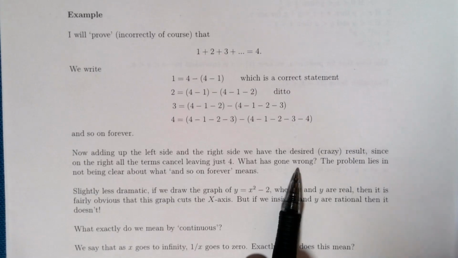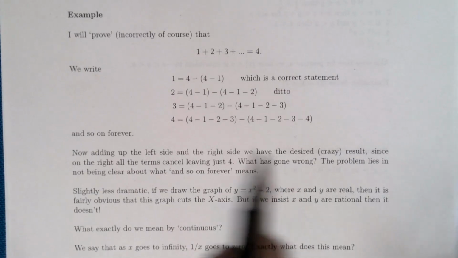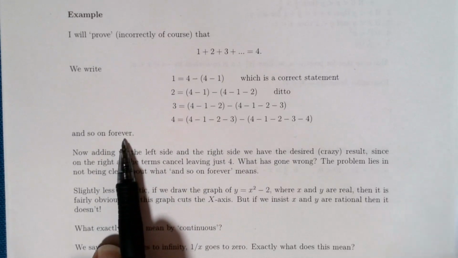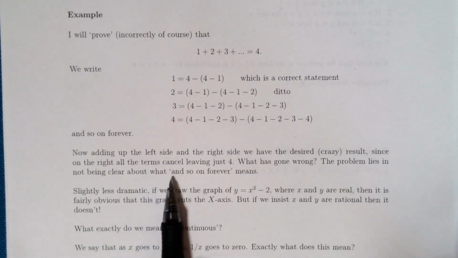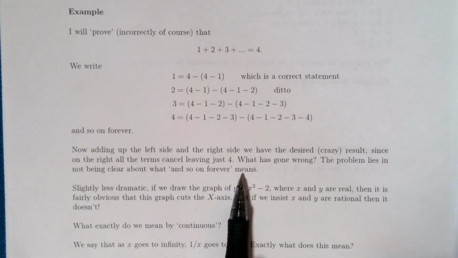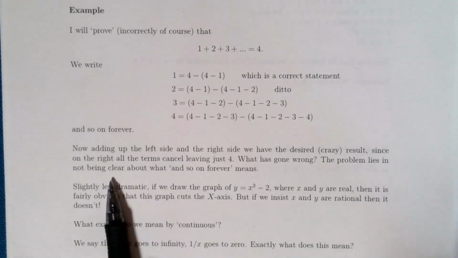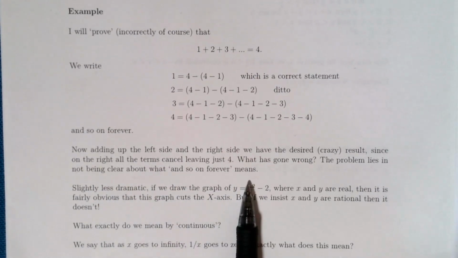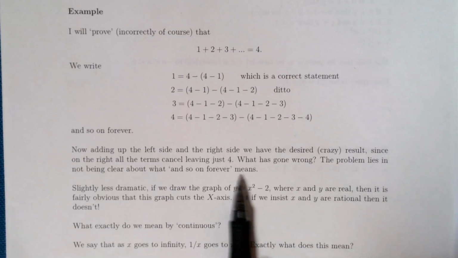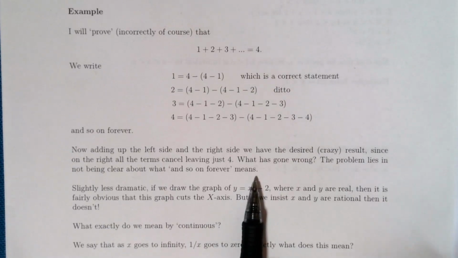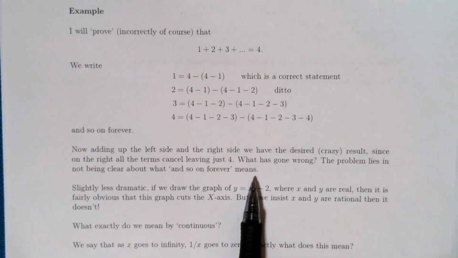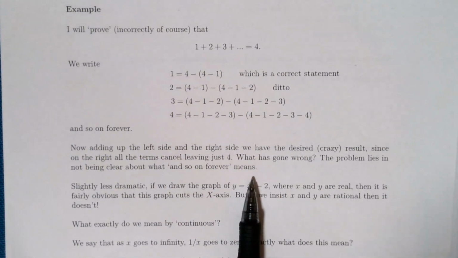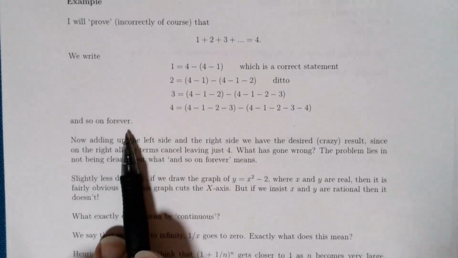Where was the mistake? The problem lies in these words, "and so on forever." The problem lies in not being clear about what "so on forever" means. And that's where these sorts of problems arise, when we start playing around without taking due care with the infinite. We'll come back and look at this whole issue later when we look at infinite series. How can we make sense of infinite series? How can we make sense of this "and so on forever" idea?